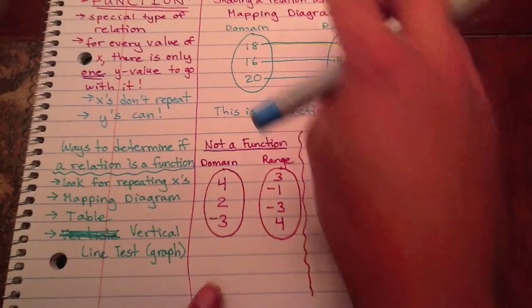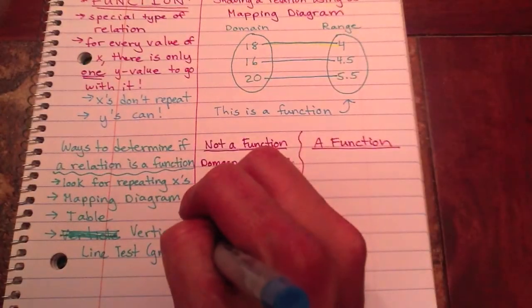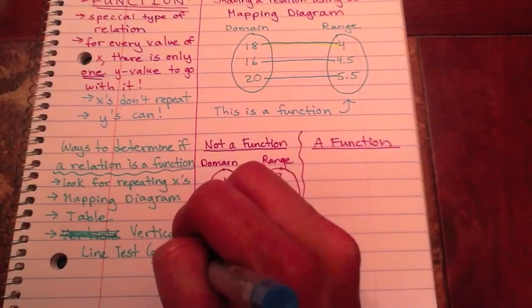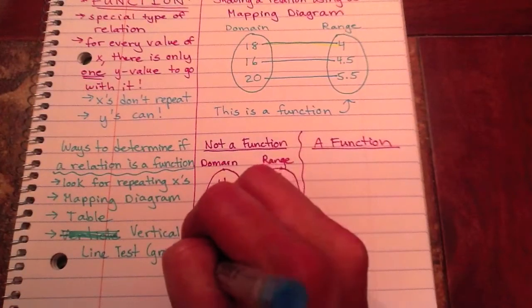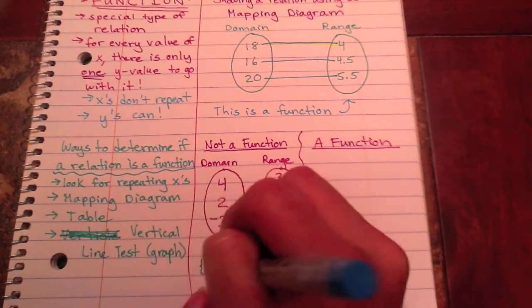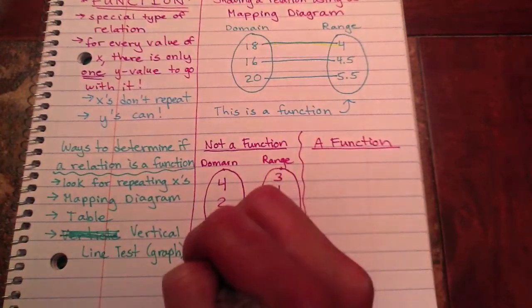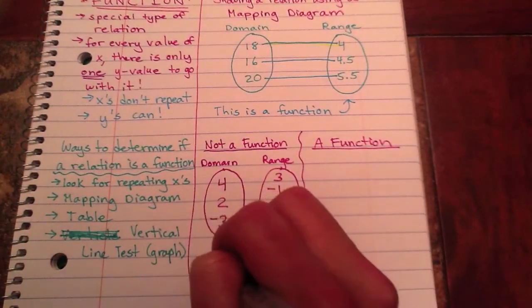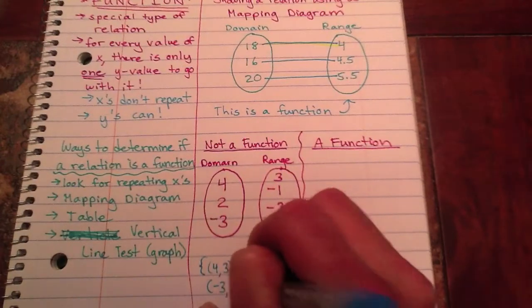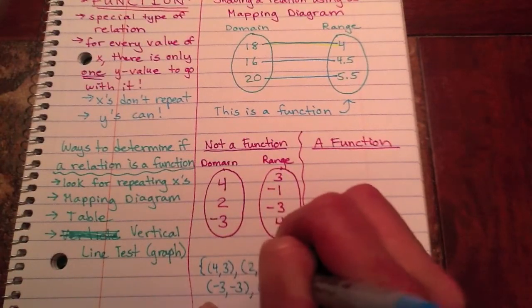Now I'm going to give you a set of ordered pairs to match up. 4, 3, 2, -1, -3, -3, and 2, 4.